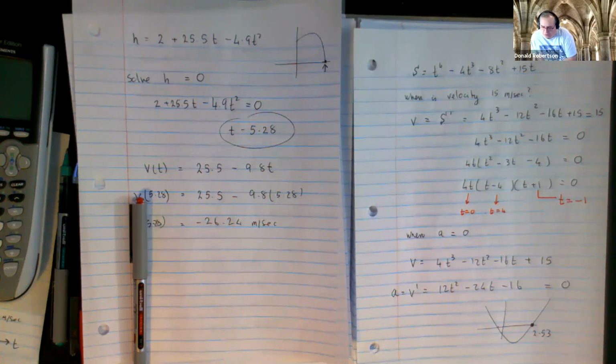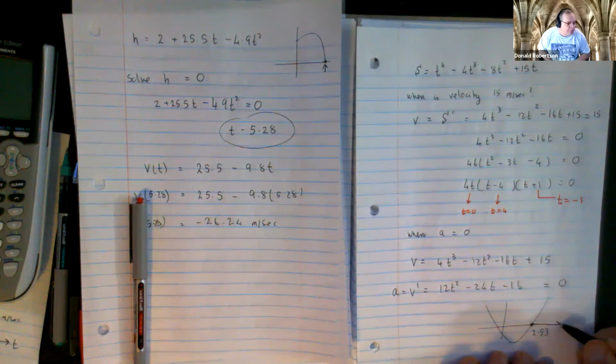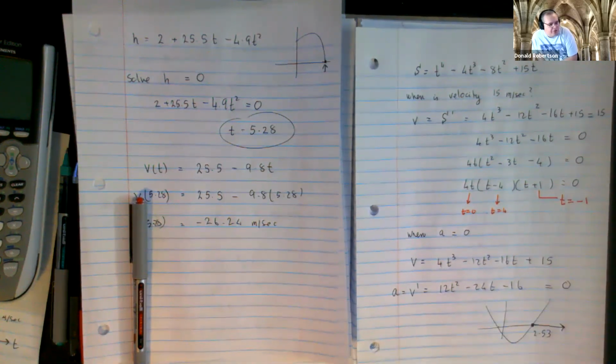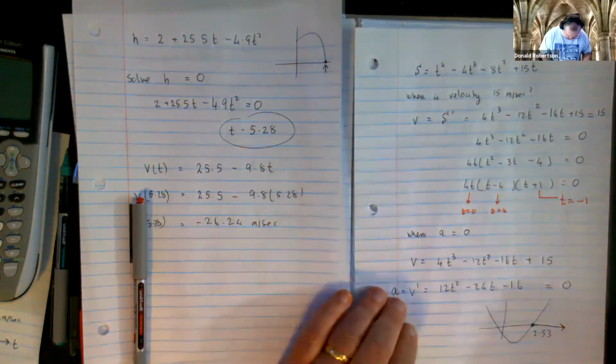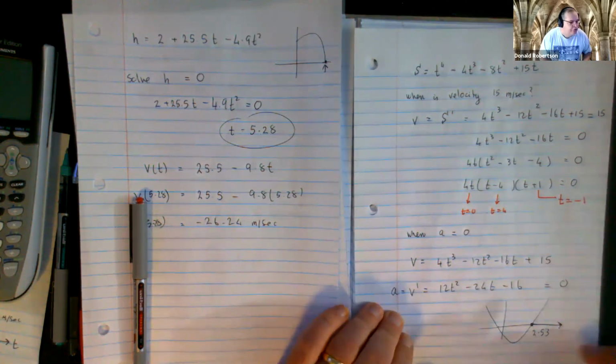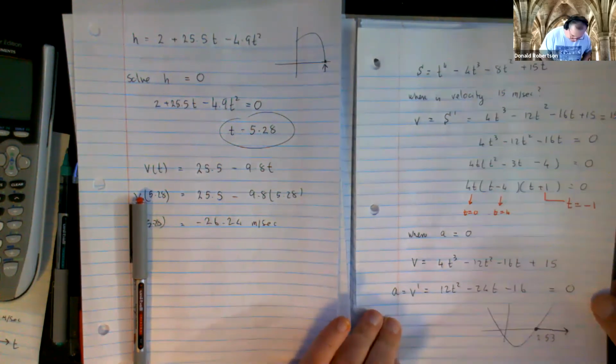So there is nothing wrong with you using Desmos to reduce your workload, right? To do it more efficiently. So when is something zero would be a good candidate for, I'll plug it into Desmos and see what we get, right? So the acceleration is zero at the 2.53 mark.